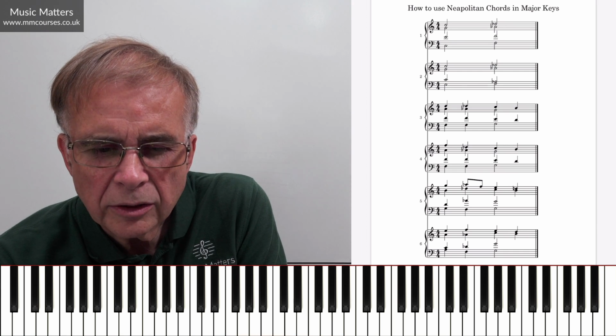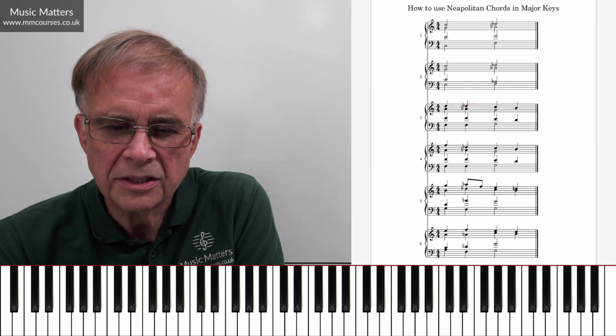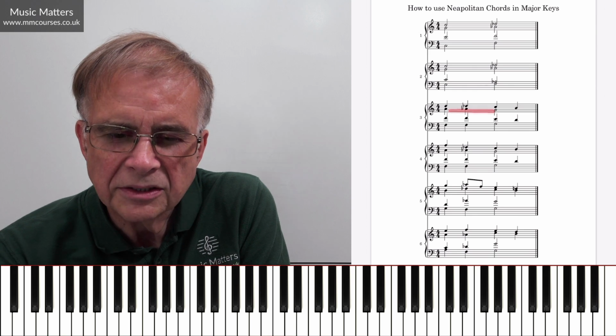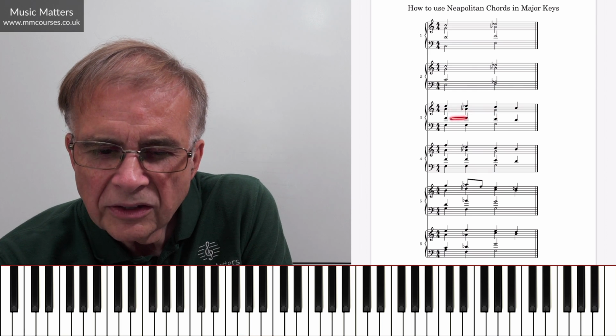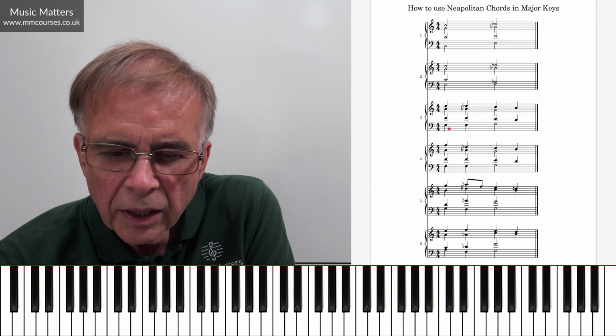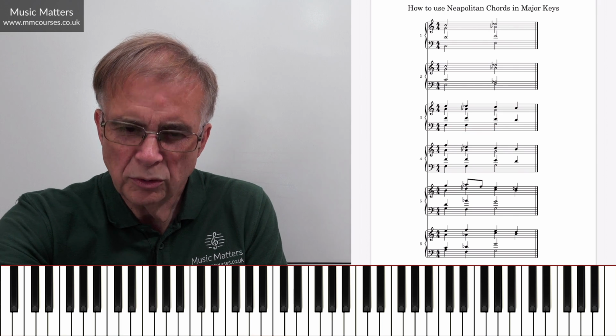Look at that soprano part, coming down a semitone, coming down another semitone, coming down another semitone. Look at the alto part, coming down a semitone, coming down another semitone. Tenor part repeats a note, comes down a semitone, comes down a tone. Bass part repeats a note, comes up a tone. So it's a really smooth progression there.